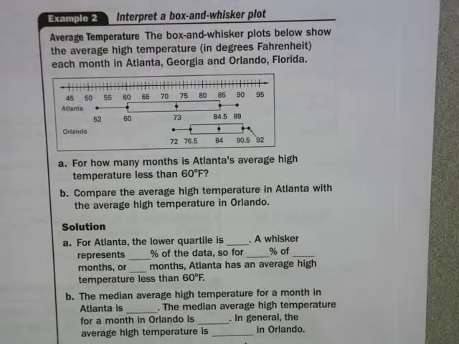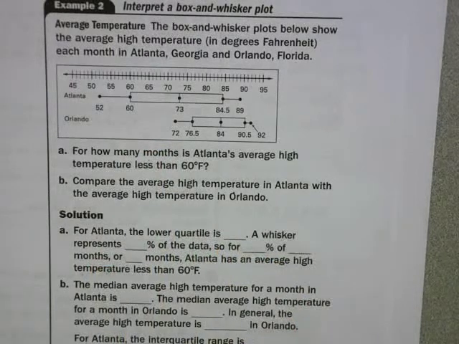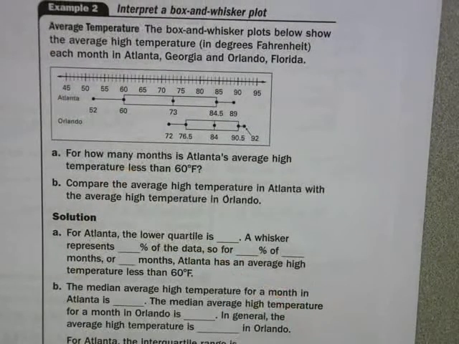It's the average high temperature for each month in Atlanta, Georgia, and Orlando, Florida. Just by glancing at that, you can tell automatically where it's warmer. Where is it warmer? Atlanta or Orlando? Orlando. Definitely Orlando. So we have a couple questions they ask us though. For how many months is Atlanta's average high temperature less than 60 degrees?